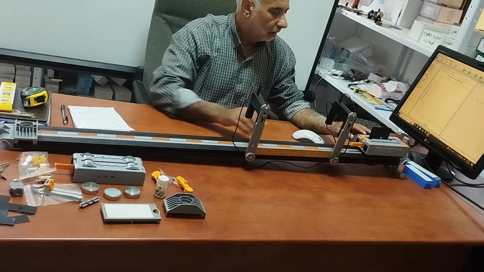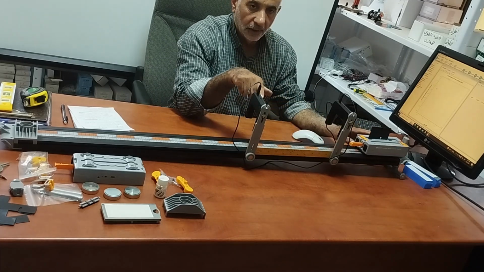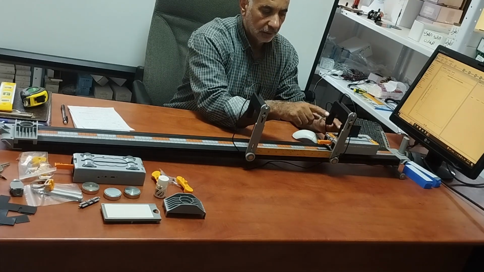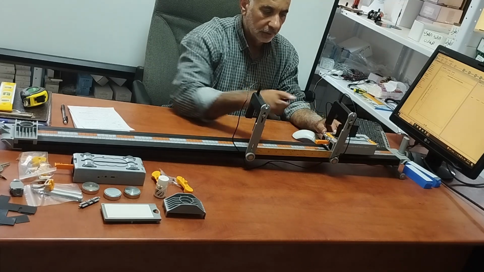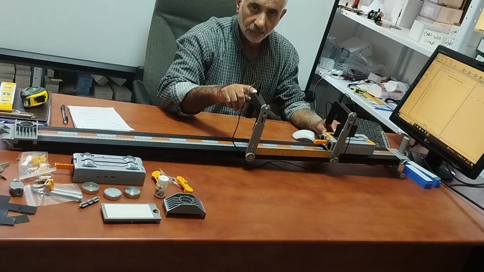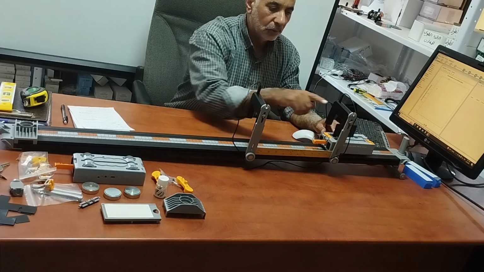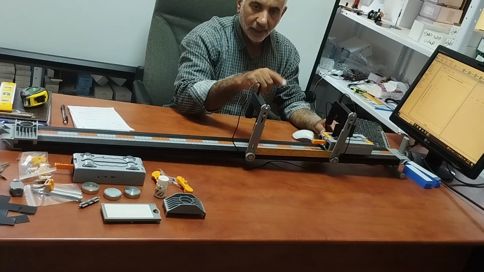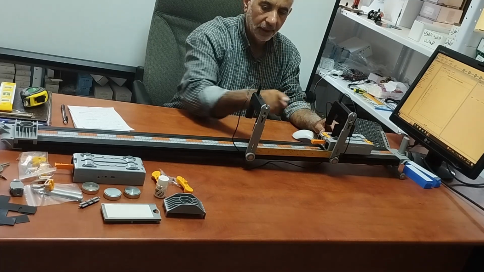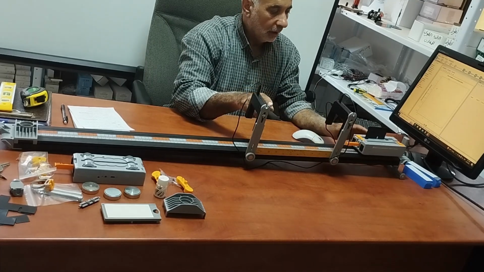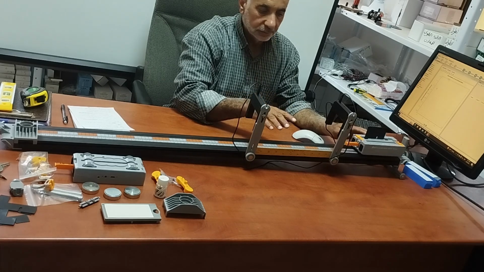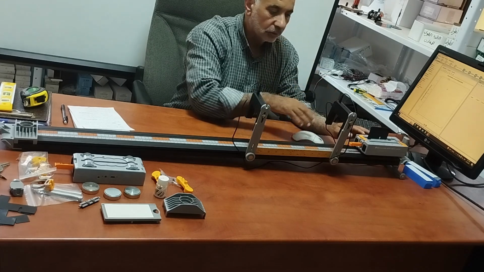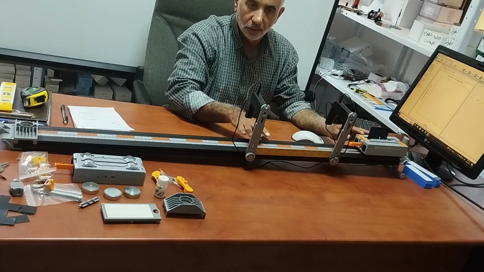So the sensors will give us three times: T1, the time of gate A, the time of gate B, and the time between gate A and gate B, which we call TAB. This is what we are going to measure. This data is given to the software, and we will use the software to analyze what we need.